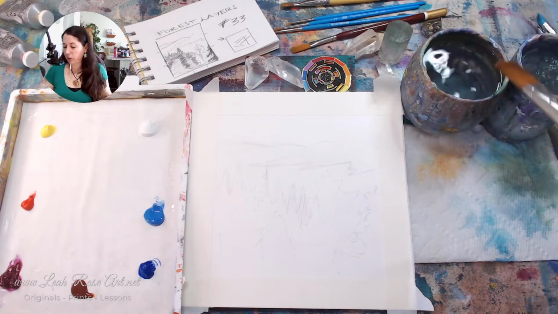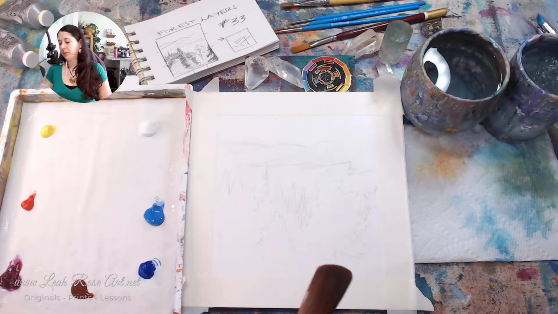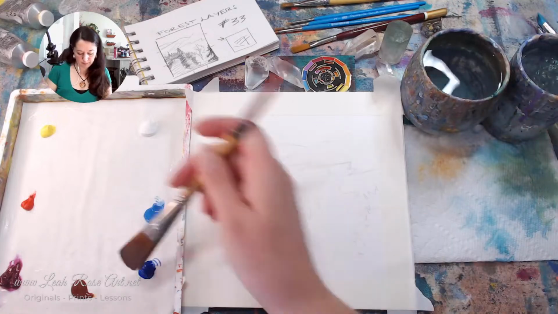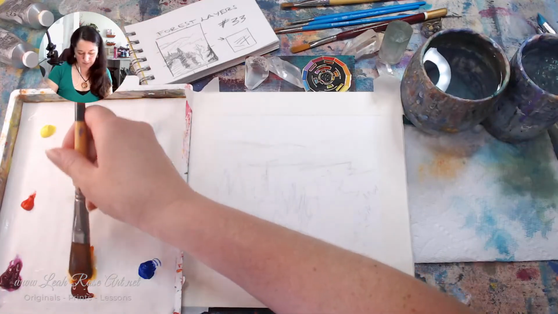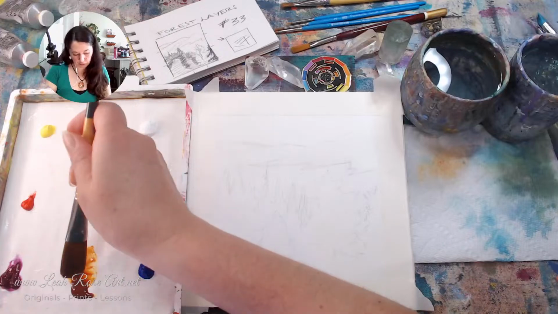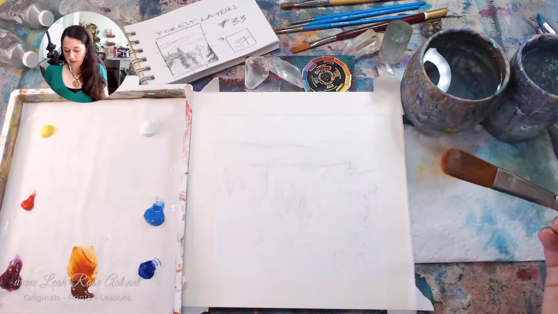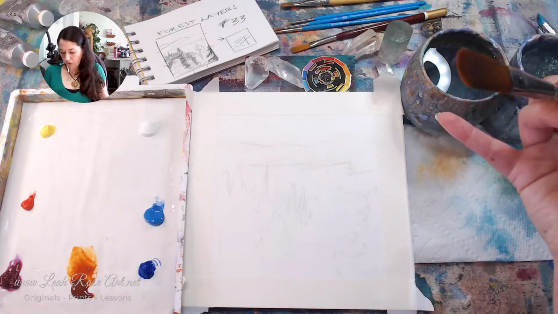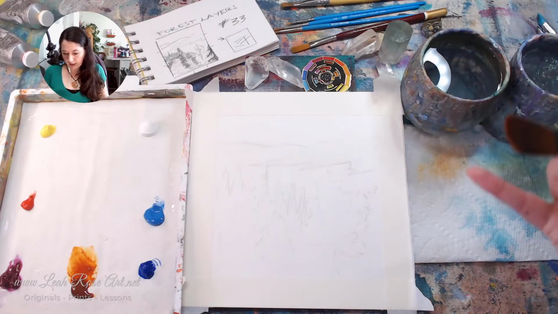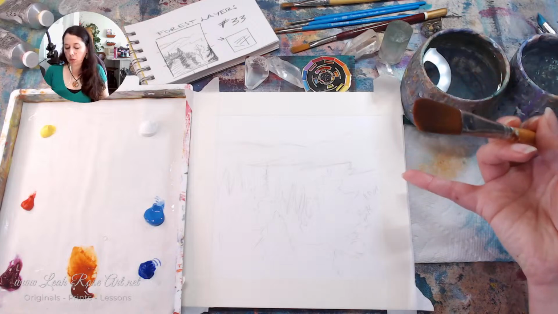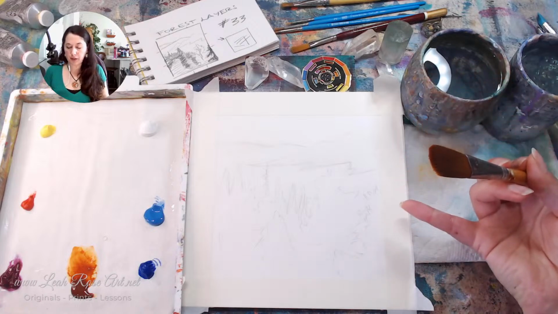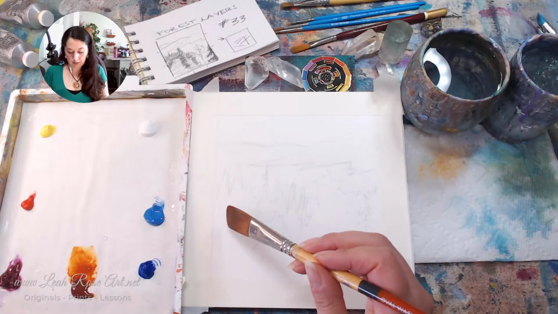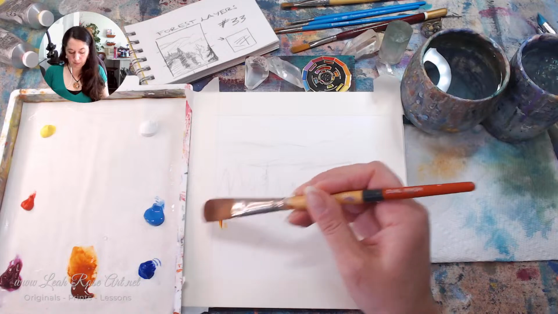Let's get started with our gold underpainting. I have a fresh palette today. What a treat. I have some light pencil work down here just to make sure that I'm keeping track of how much sky to leave available. When you're doing multiple layers, it's nice to have them penciled out a little bit first because you might lose track when you're focusing on your brush strokes.